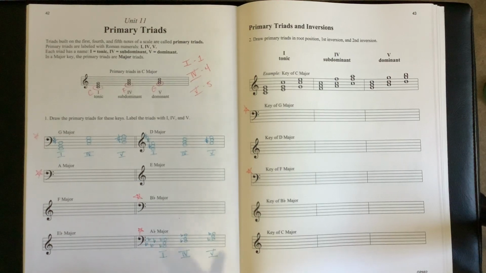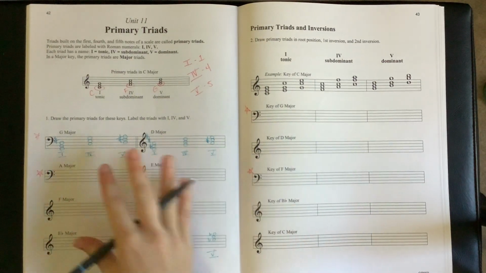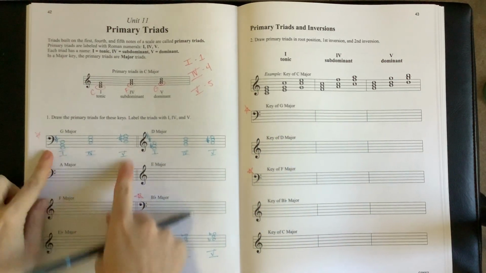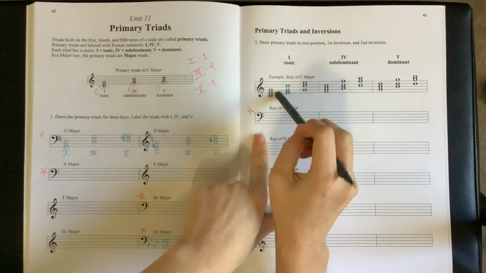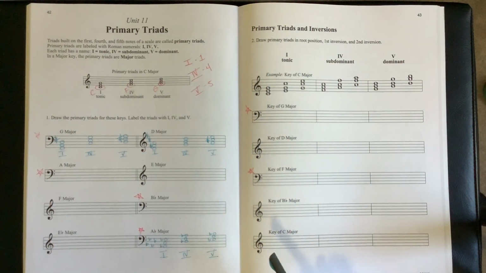So, okay, we have all of these written out, and I'm going to come back and finish these after, but I want to make sure that I have a good idea of how to invert these. I'm going to go back to G major, and it says that I'm going to now invert every single one of these chords. How redundant, how tedious.